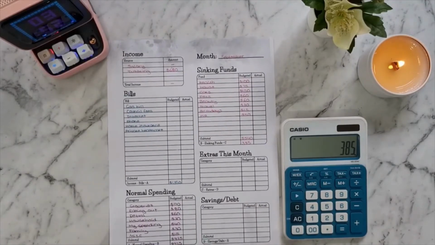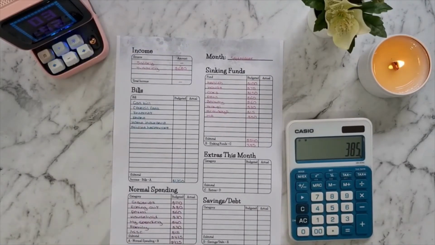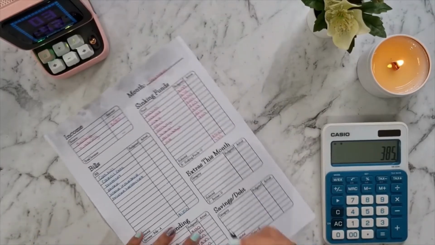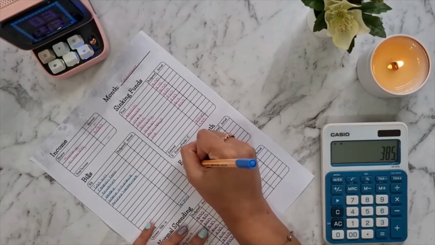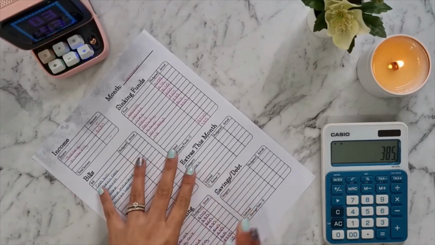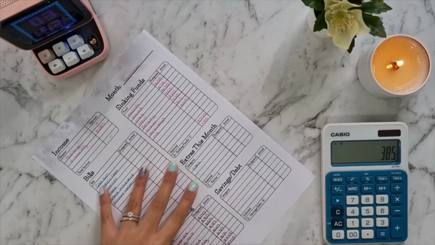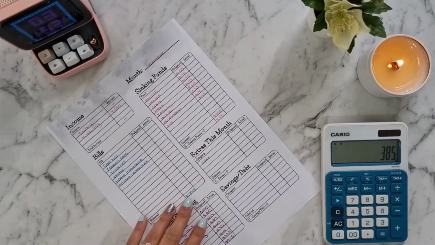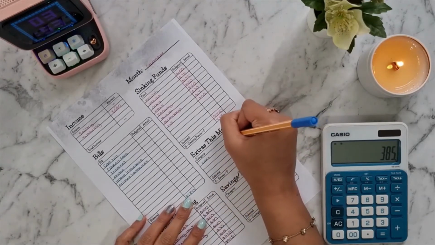So extras this month. This month I do want to put in a few extras, namely around 2 areas. One of the areas is cars. I'm going to have to allocate a little bit more this month to cars because like I said, I've got my registration coming and that's almost 400 and some change. So I just want to make sure I've got enough money in my envelope to be able to pay for that. And for car, I'm going to be budgeting in $150 extra.